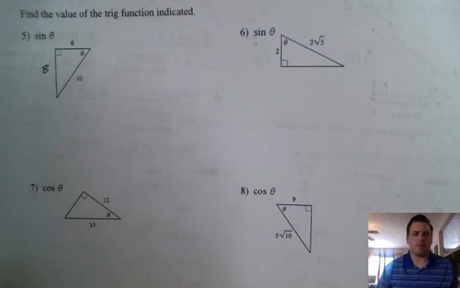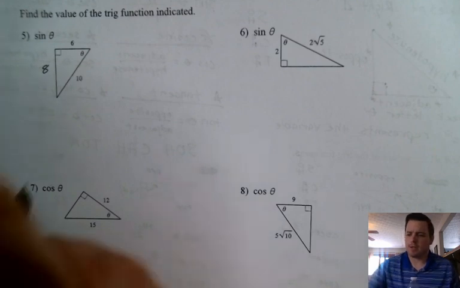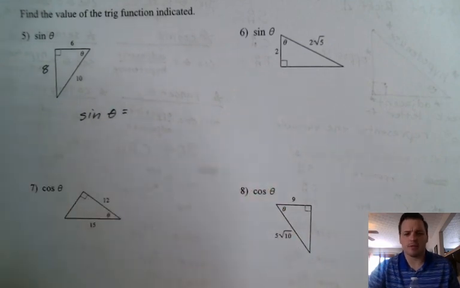So, what's sine theta of this? All right. So we're just looking for sine theta. So sine theta.